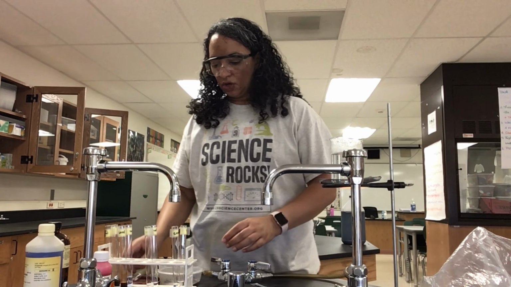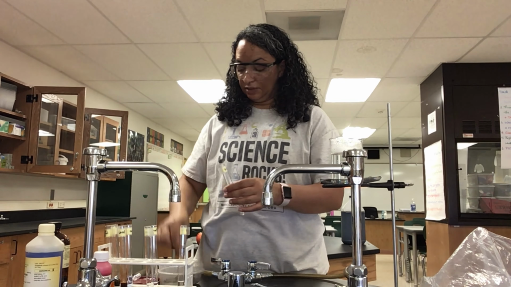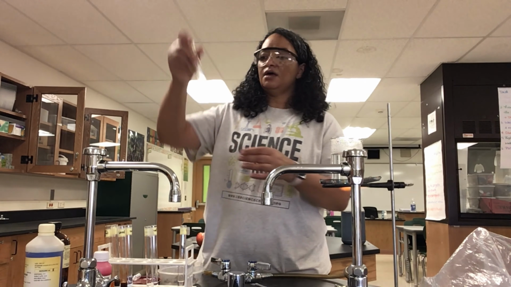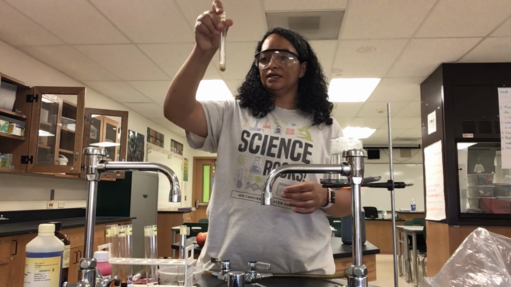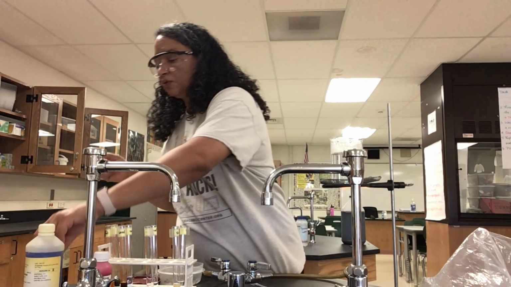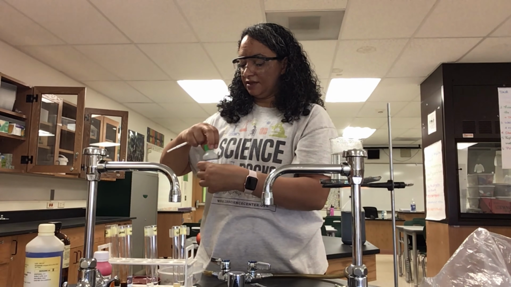Okay. So I'm going to find my seed, and I'm going to put a little bit of seed in there, seed paste. Get a nice chunk of seed paste for that. And I'm going to mix it up, nice and mixed. Then I'm going to get a new pipetter, and for this test we're using what's called Benedict's solution. So I'm going to unscrew the lid on that.